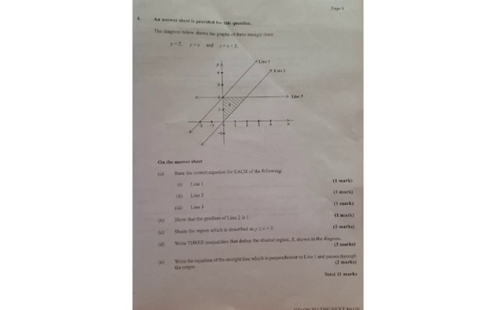Part C asks us to shade the region which is described as y is greater than or equal to x plus 2. We know that line 1 represents y is equal to x plus 2. So we're going to look at line 1, pick a point that's on top here, and check whether it is in the region y is greater than or equal to x plus 2.